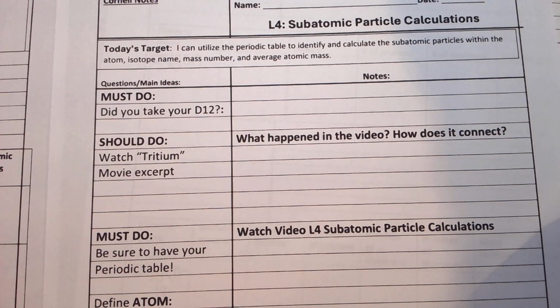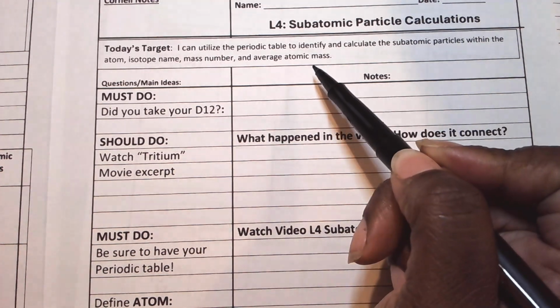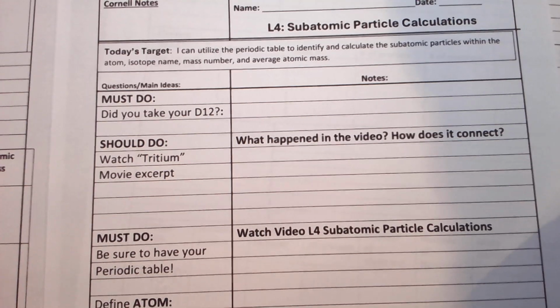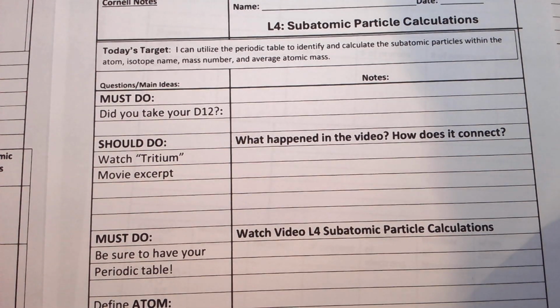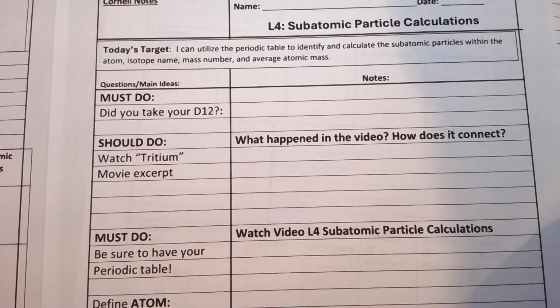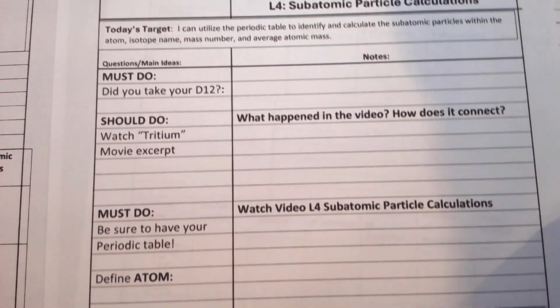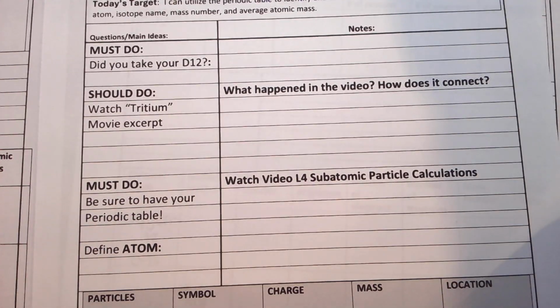Okay, so now we're going to look at how to do subatomic particle calculations. Remember that anytime you want to start one of these activities, you look at the target for the day and make sure that you understand it. If someone asks you what you're doing, you should point to the target or be able to tell them the target.